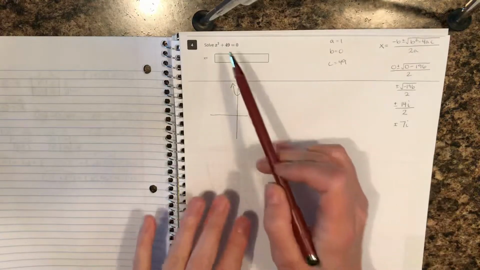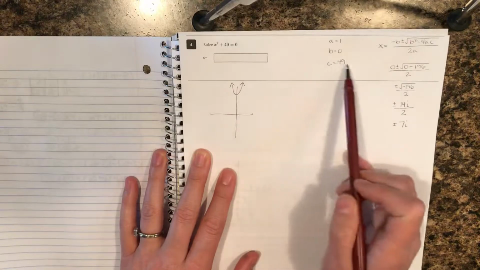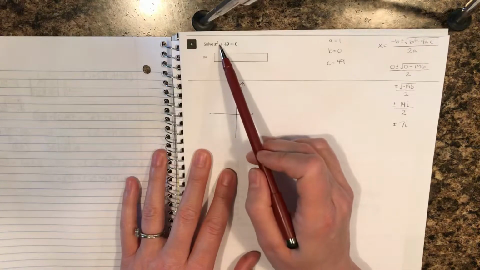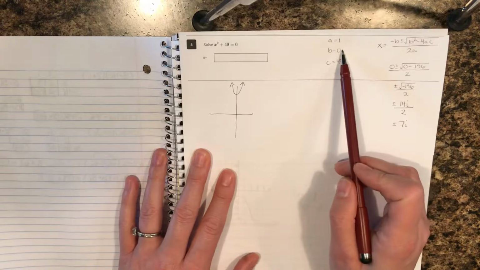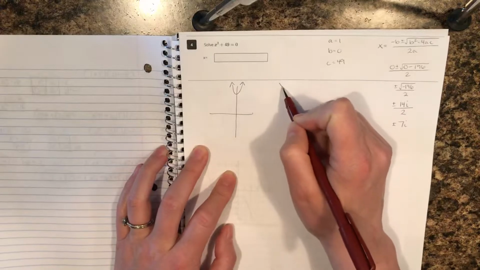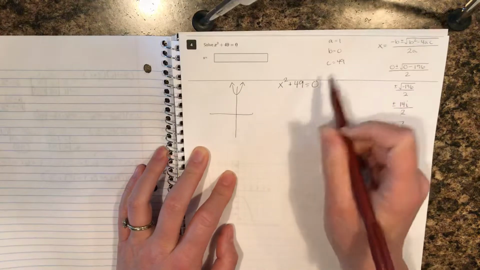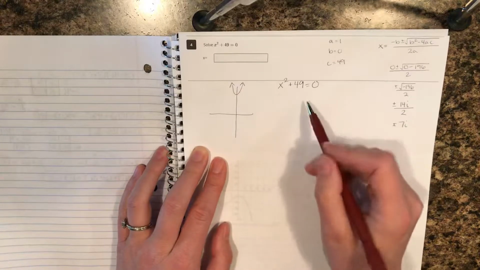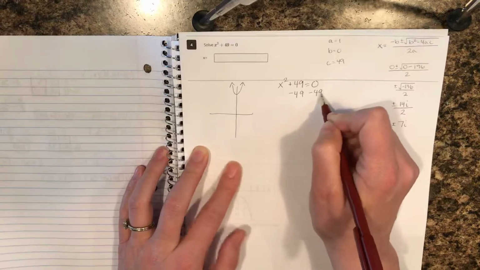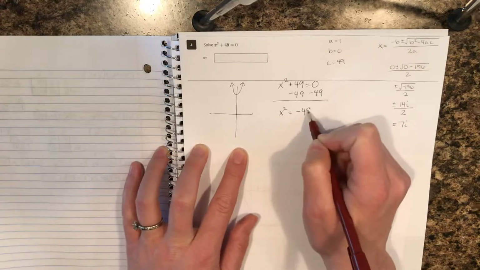Excuse me. The a value is 1 because it's 1x squared. The c value is 49 because the 49 is by itself. And in the middle, the x's, there are no x's, so that's 0. So I could do the quadratic formula, okay? And that's just fine. But if I don't see an x squared and an x, it might be easier to just undo. So if I subtract 49 from each side, x squared equals negative 49.